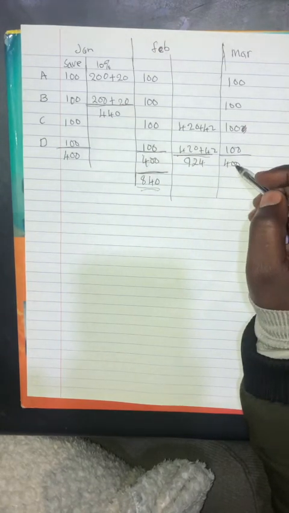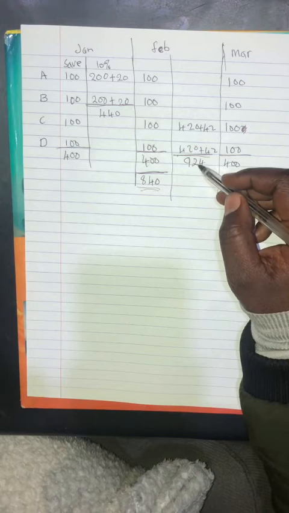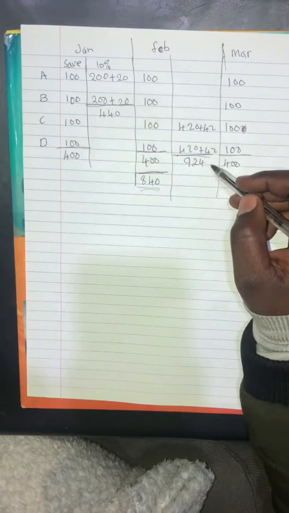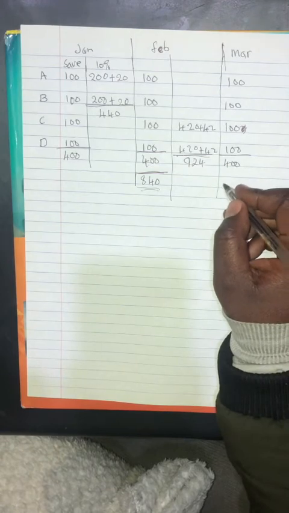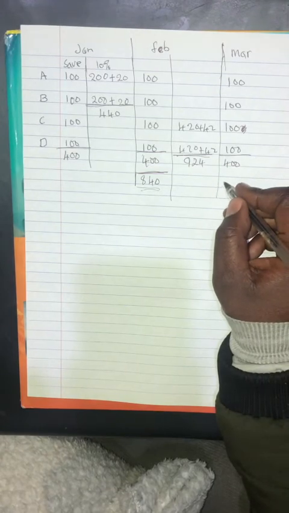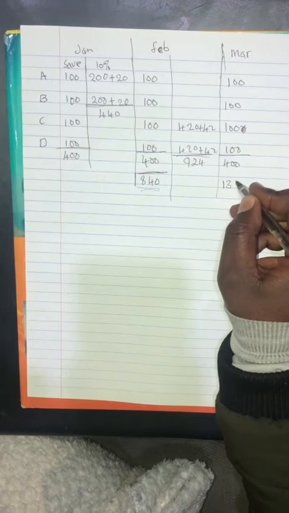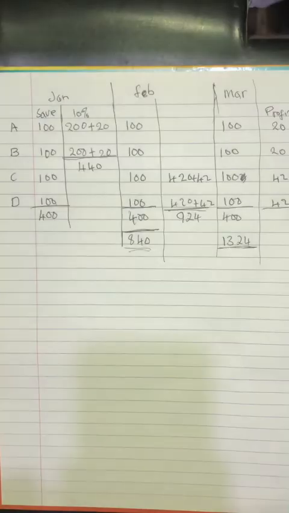So the 400 kwacha plus the 924 makes the grand total 1,324 kwacha.